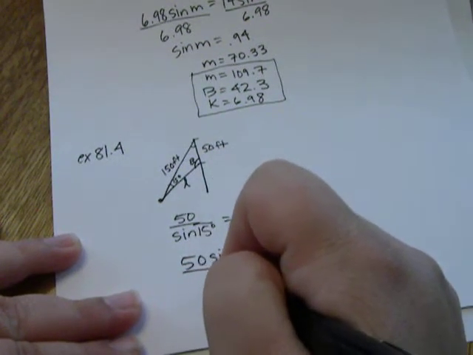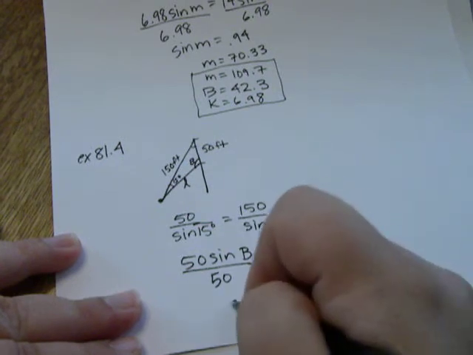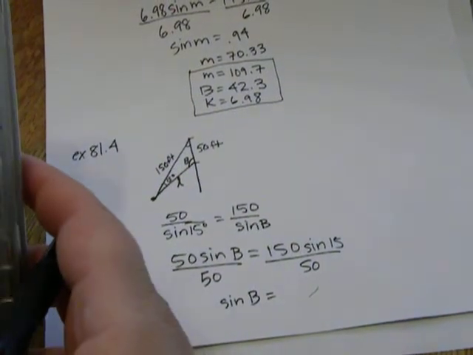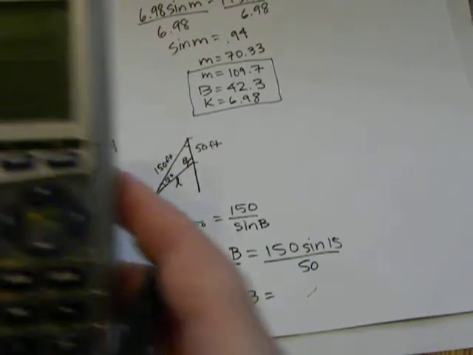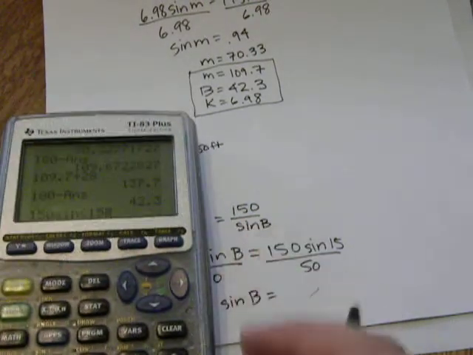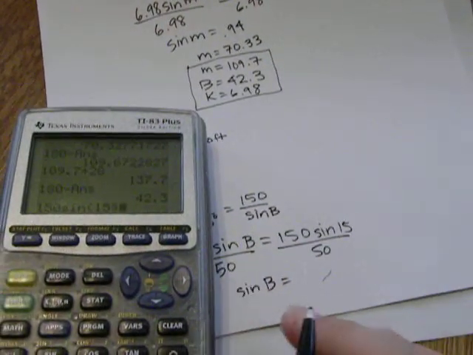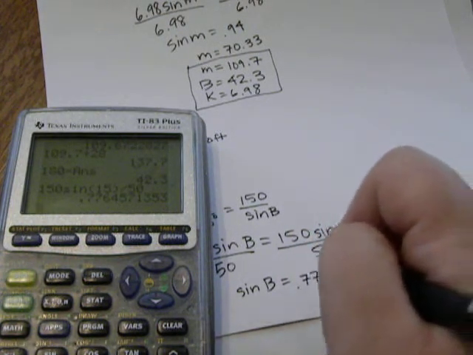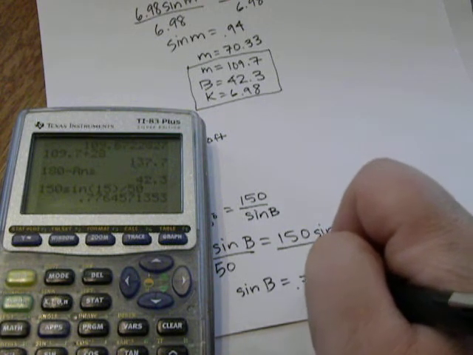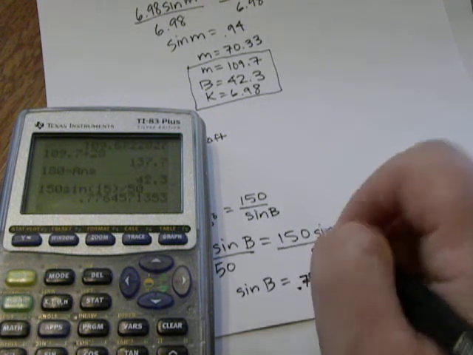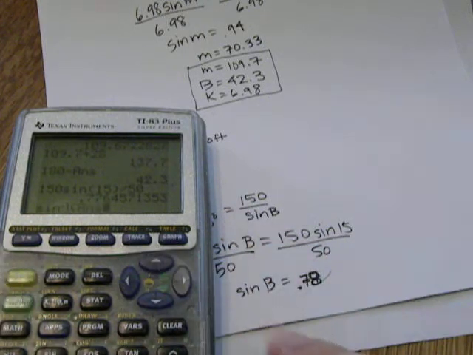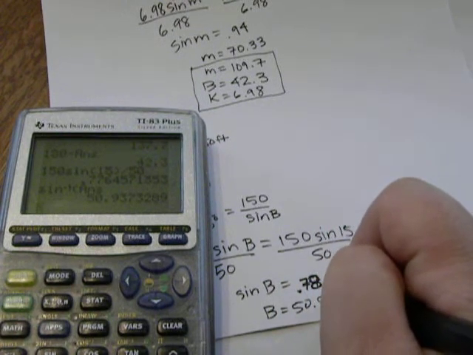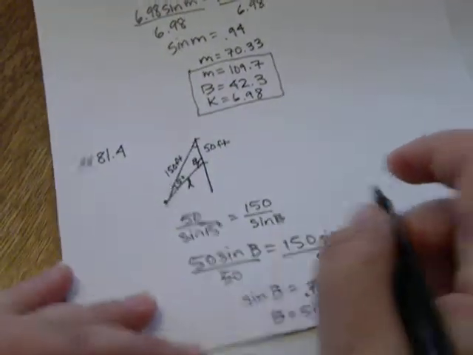Divide both sides by 50. So sine of B equals 150 sine of 15 divided by 50. We get the sine of B is 0.78. Take the inverse sine of that answer, and you get B equals 50.94. So B is 50.94.